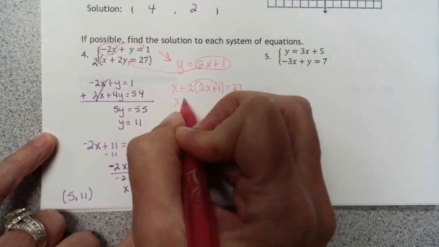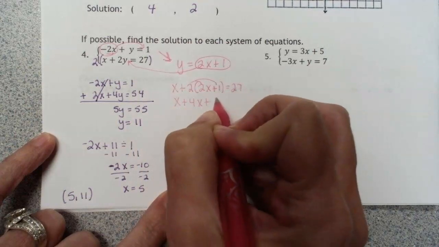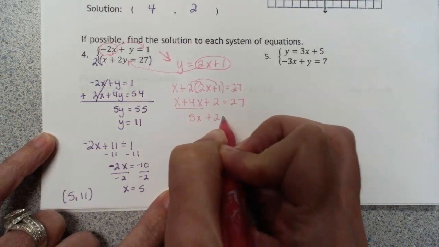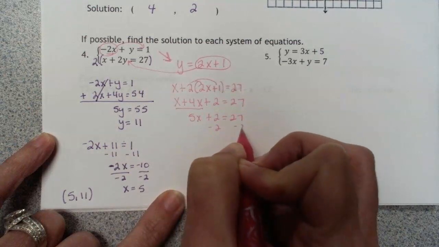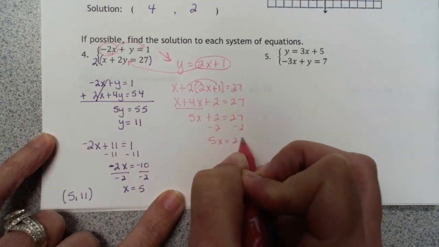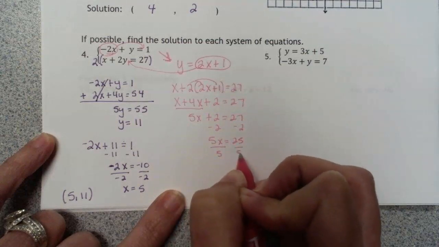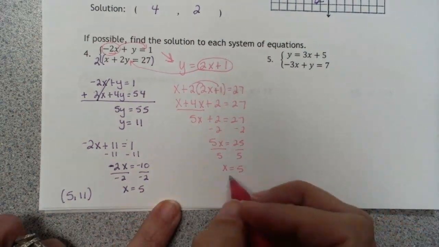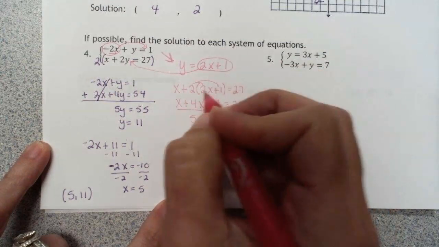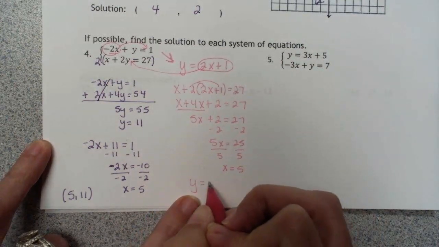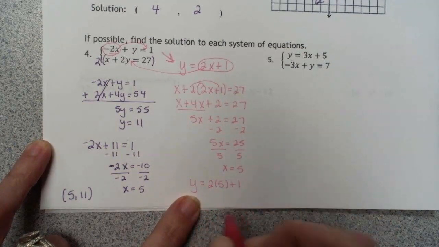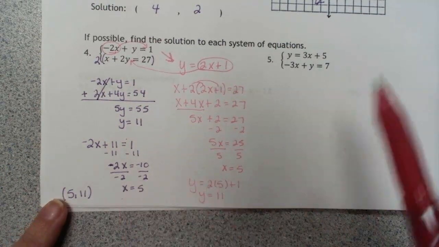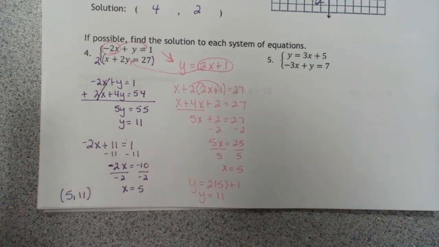Distribute the 2, so x plus 4x plus 2 equals 27. Combine your x's together, that's 5x plus 2 equals 27. Subtract 2 from both sides, 5x equals 25. Divide both sides by 5, so x is 5, which is what we got here. Then go back to what you substituted in, so that's y equals 2 times 5 plus 1, which is 11, so y equals 11. So this is just showing you can do elimination, or you can do it by substitution.